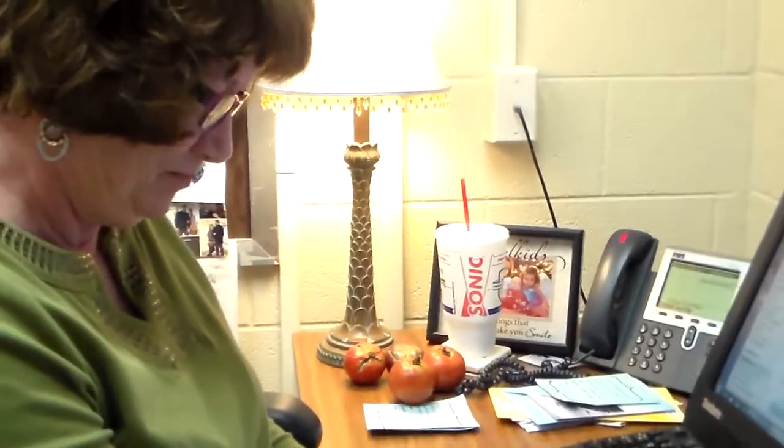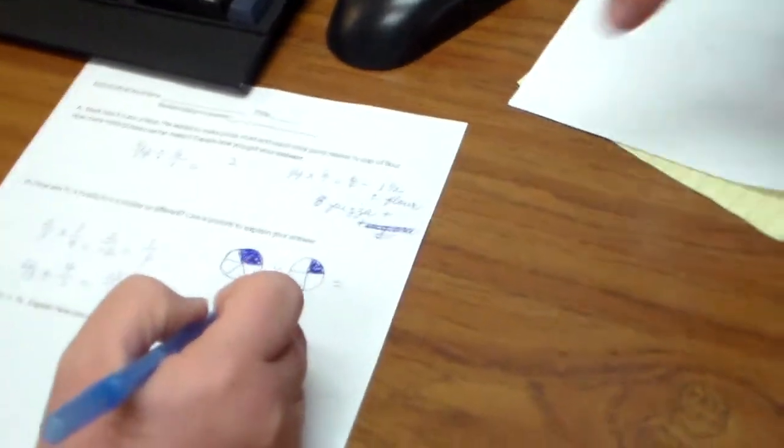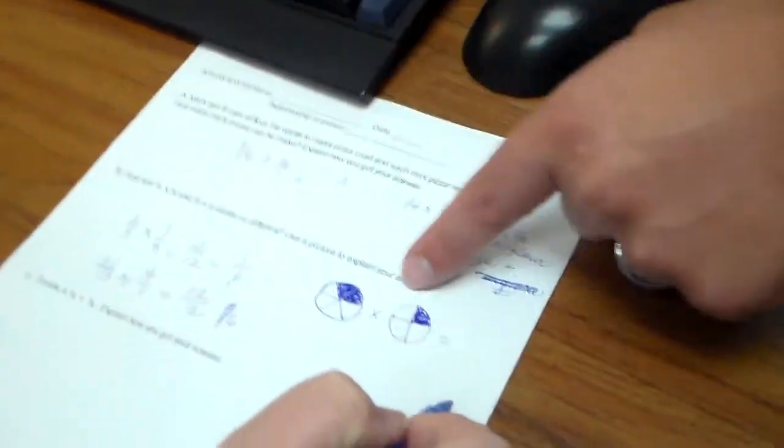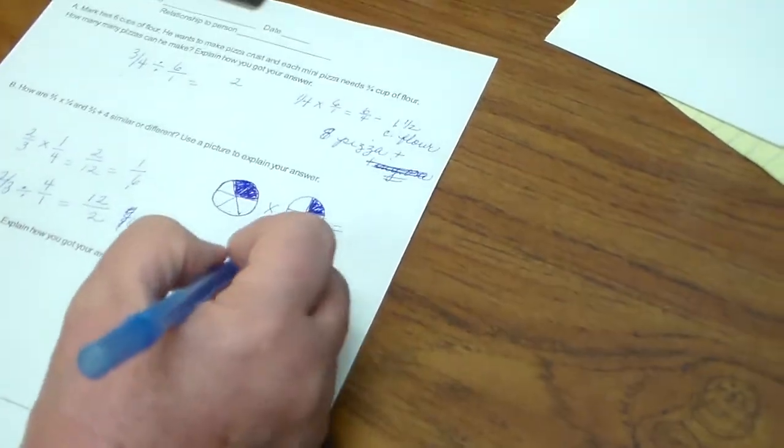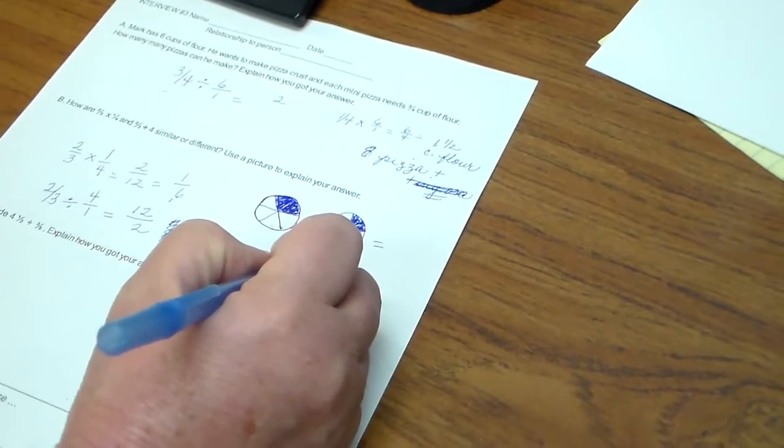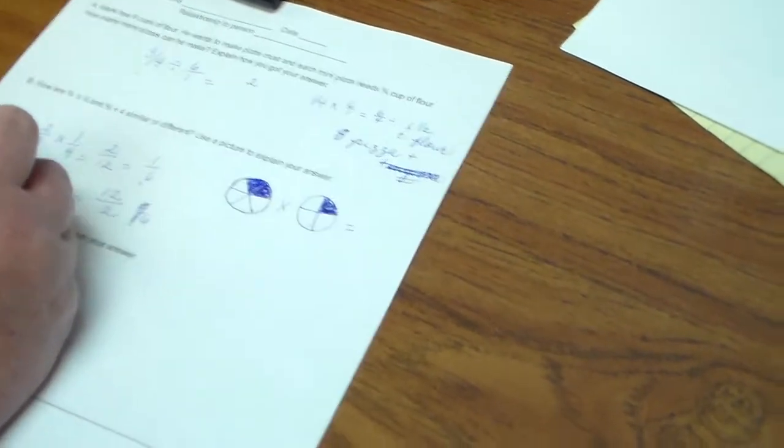Oh my gosh. This is wrong, isn't it? It's not wrong? Well, how can this be right then? You're not finished drawing the picture yet. This right here represents your 2/3. This represents 1/4. Now you have to do the work. Oh, it equals 2/12. How does it equal 2/12? With your picture.